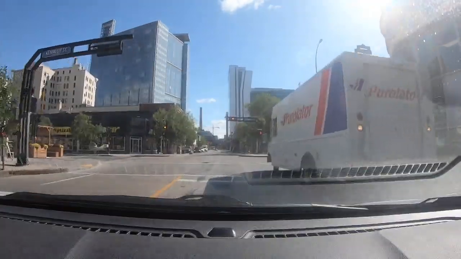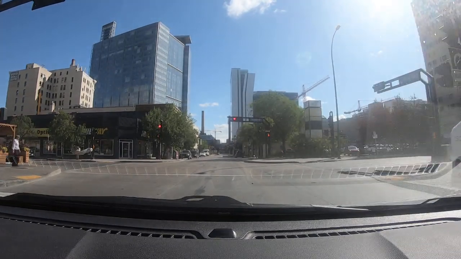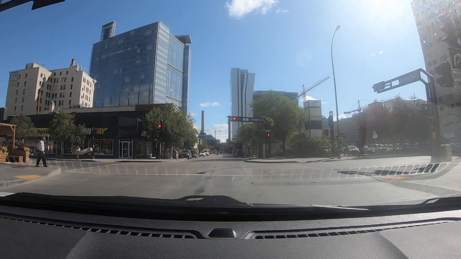Light turns amber, so I'm stopping. Okay, see, I did not speed up here. I'm not trying to beat the light. I'm actually slowing down. There was a timer, I saw, only 2 seconds left, and then 1 second, so I'm still far from the intersection.